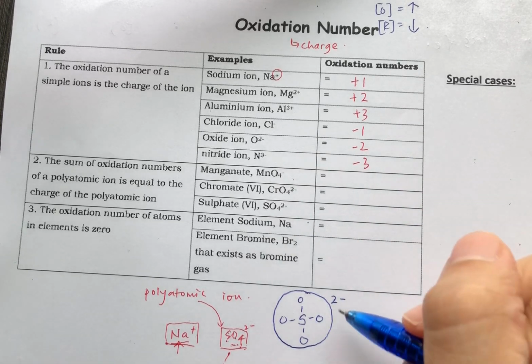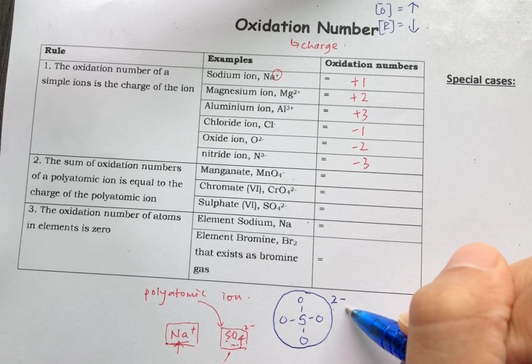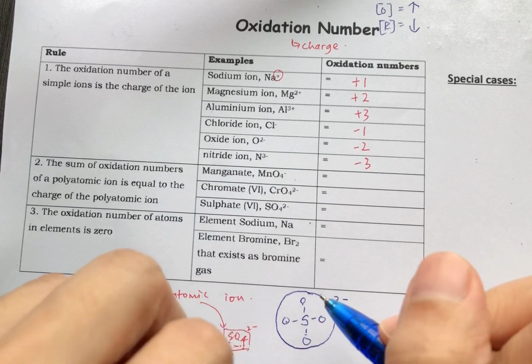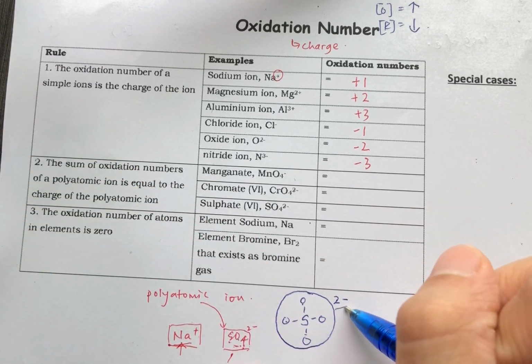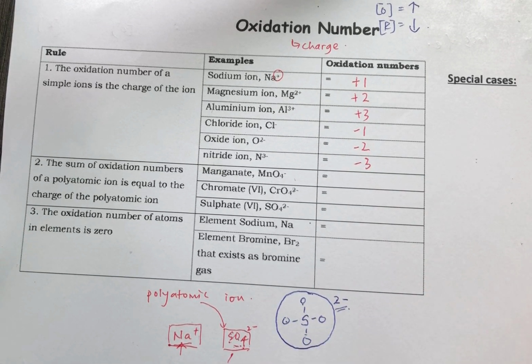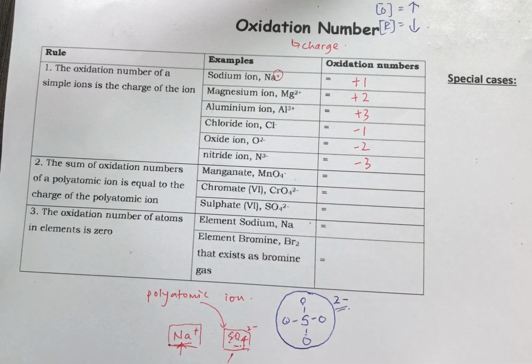So when I say your charge is 2-, it means after all your charges add up, it totals to 2-. It's not each and every one of you 2-, no. It's all of your charges adding up to 2-.